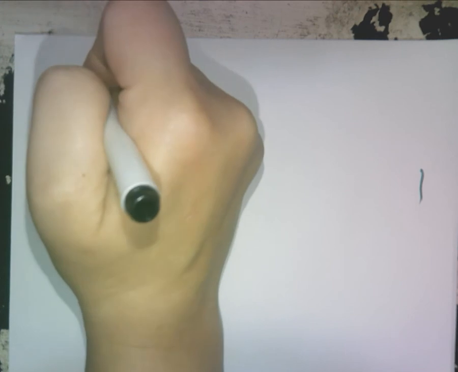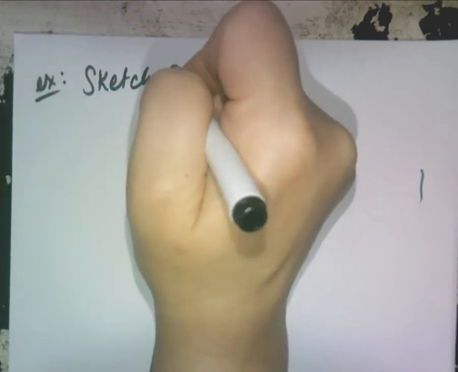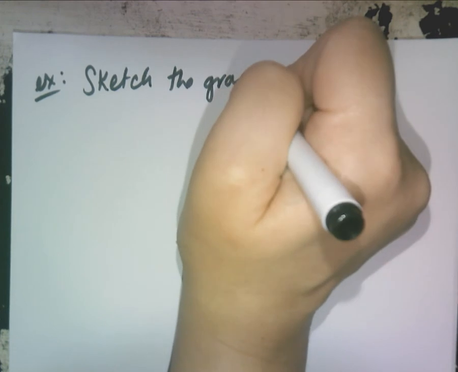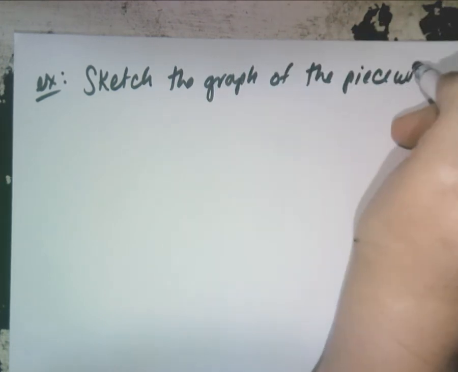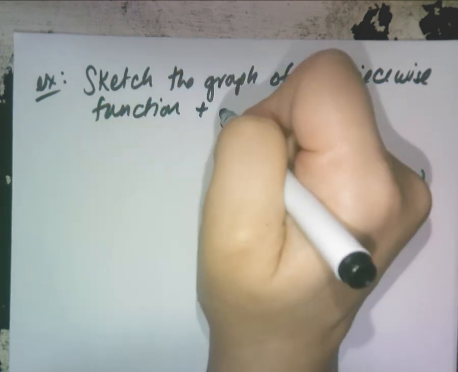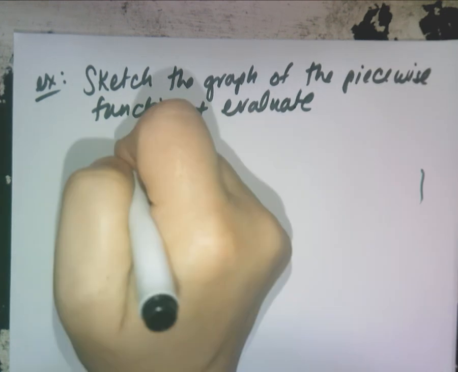All right, then we have piecewise. Sketch the graph of the piecewise function. And let's evaluate also, because you got to know that.